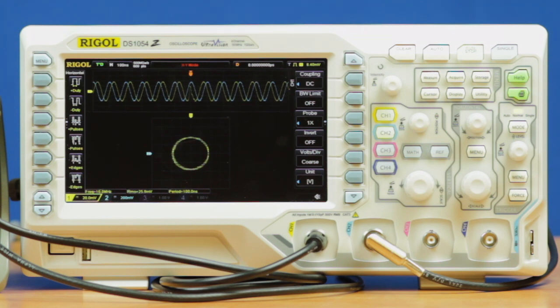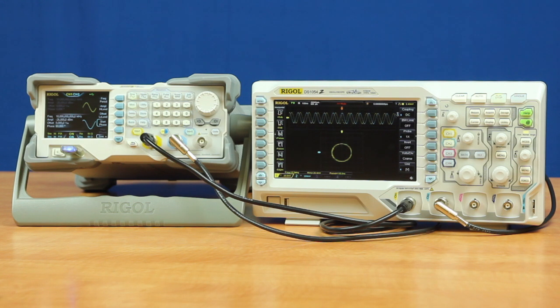Here, the amplitude is stable on both channels, but the phase is shifting. But because it's only shifting by 180 degrees, and they're starting 90 degrees out of phase, they're always 90 degrees out of phase, resulting in that XY plot. So another way to visualize, in this case, phase shift key modulation using XY mode on our oscilloscope.